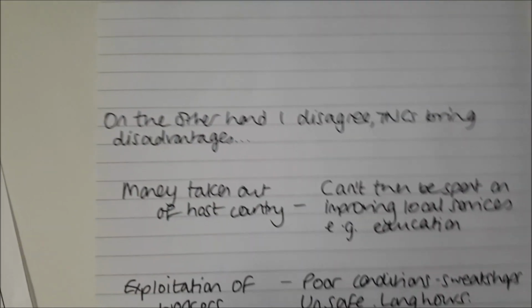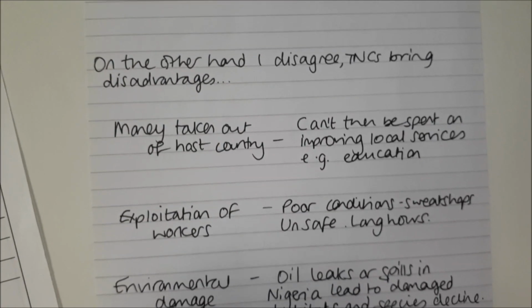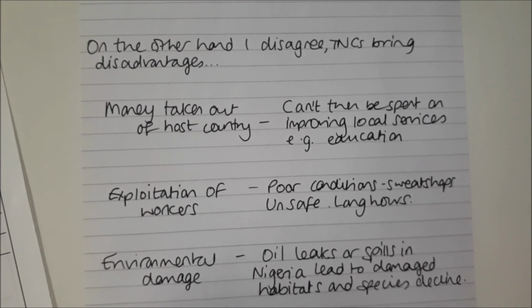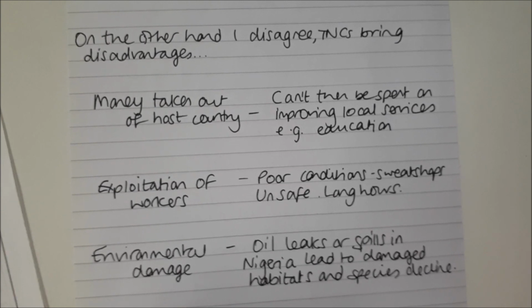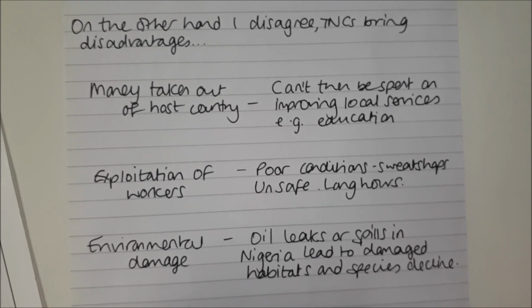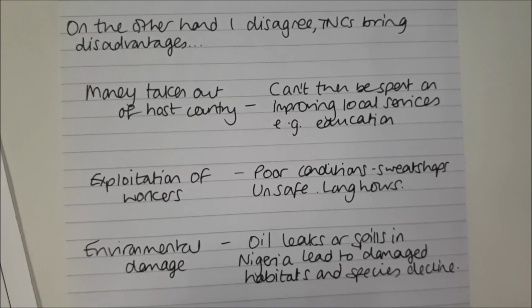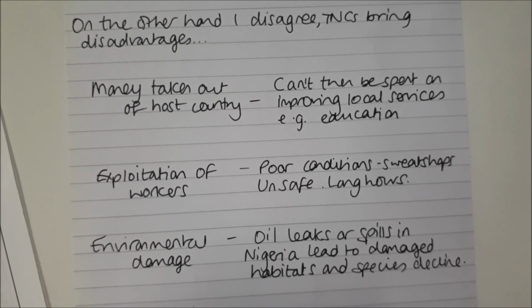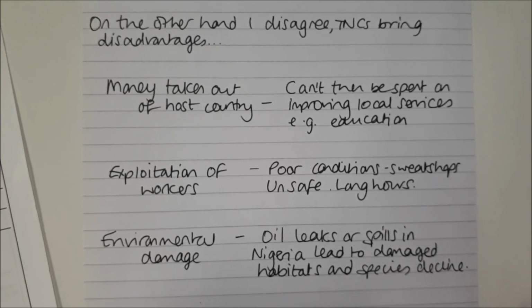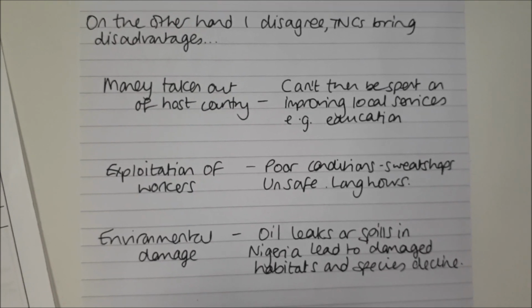However, we disagree as well. So we're saying, on the other hand, I disagree. And we disagree because we know that TNCs don't only bring advantages, we know that they bring disadvantages, such as money is taken out of the host country. In that way, it can't then be spent on local services and improving those local services such as education and health.